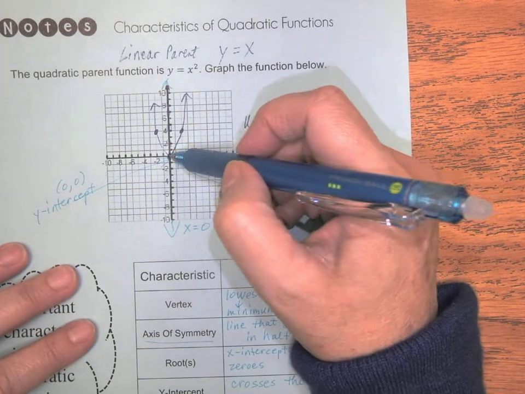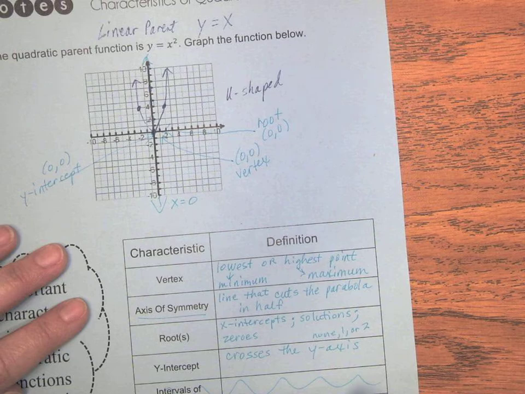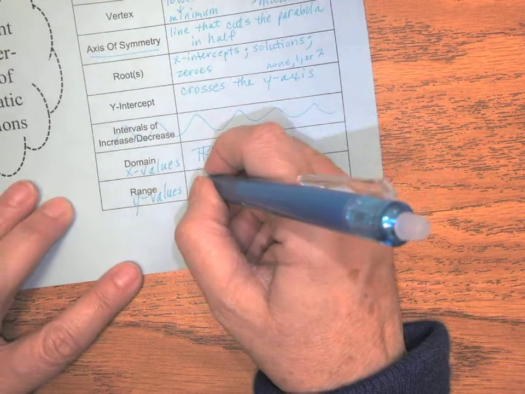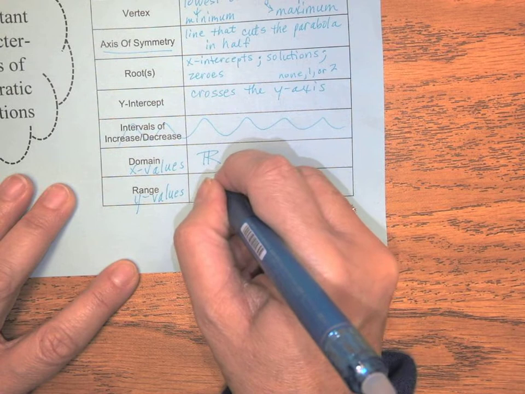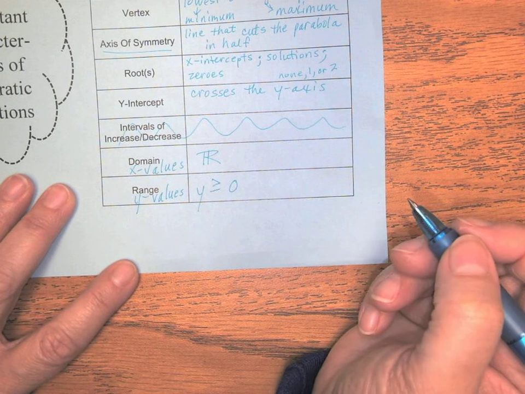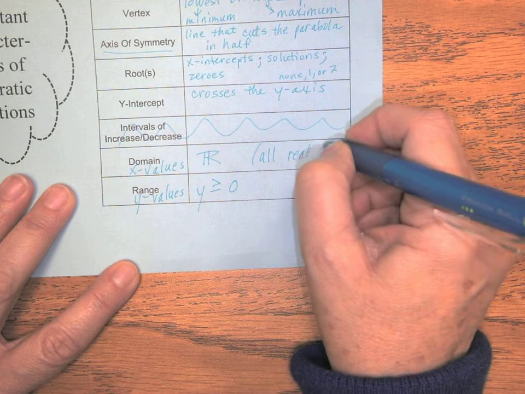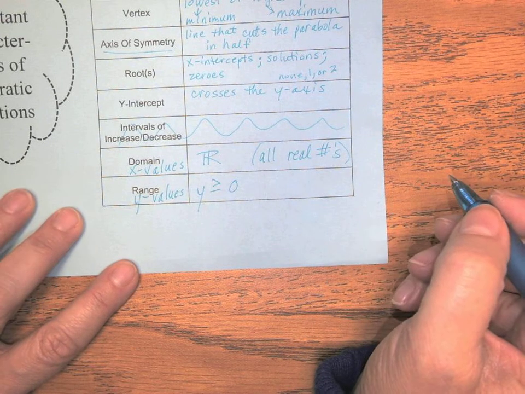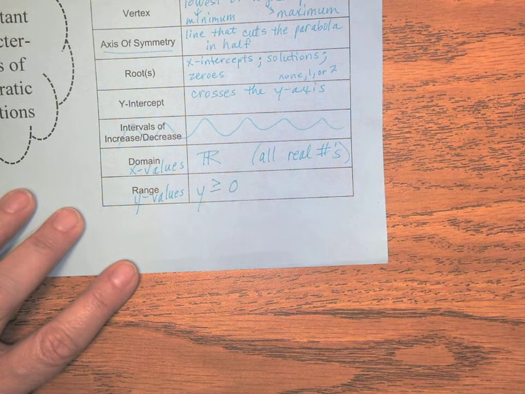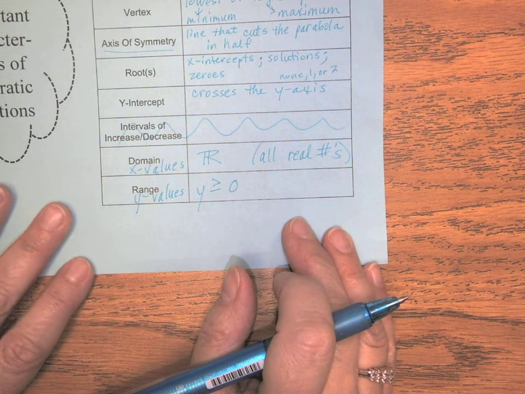The range stops at the vertex because that's your lowest point, your minimum point. So the range stops at 0, and then it gets bigger and bigger and bigger. So remember that this means all real numbers. All right, there's your important parts of the parabola. These are all your important parts.